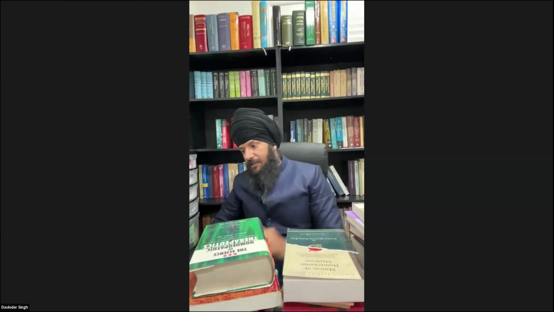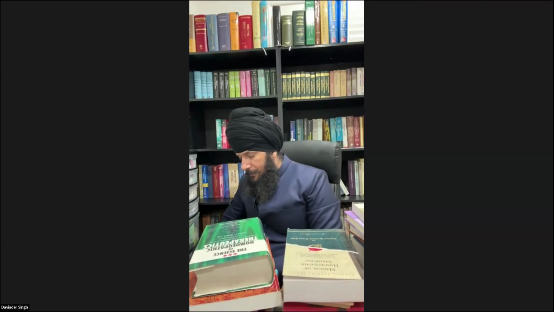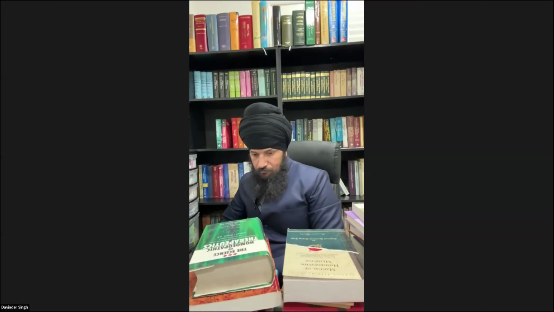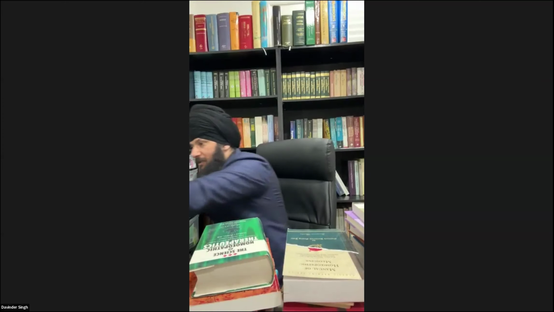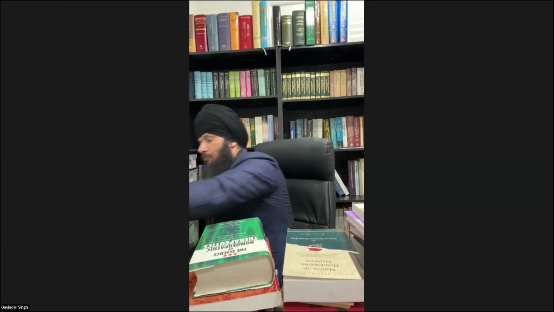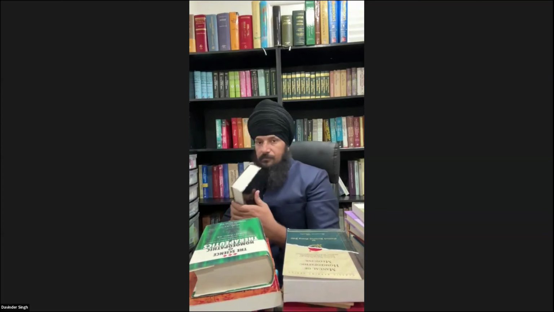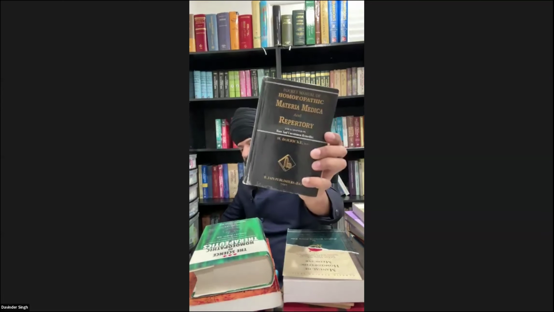After that, one of the most basic books, and I believe that every homeopath in the world has this book, and that book is Boericke's Materia Medica. This is very basic, very basic.